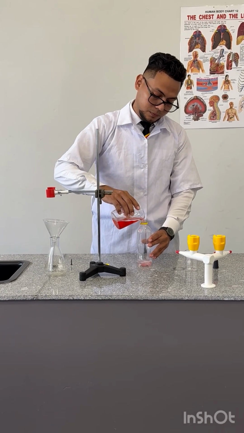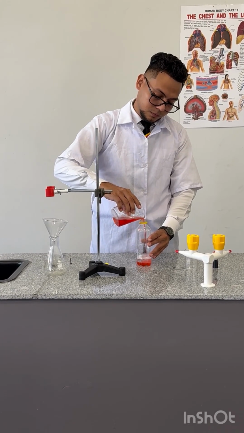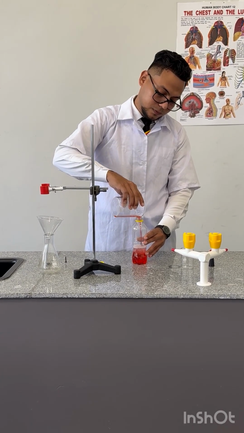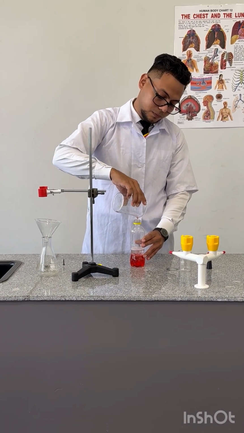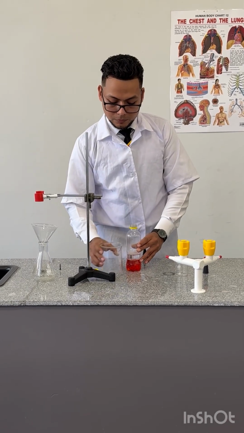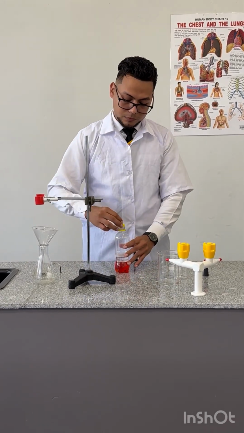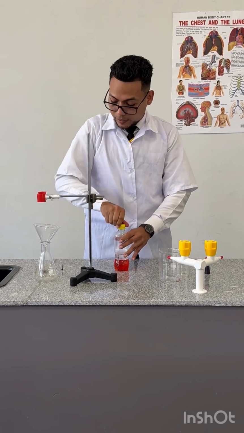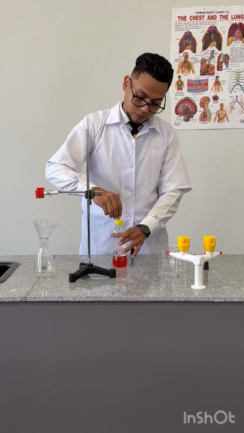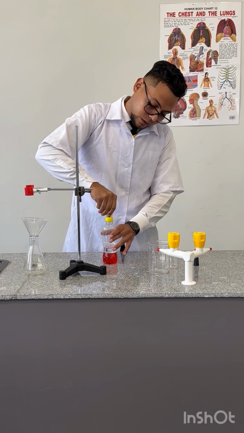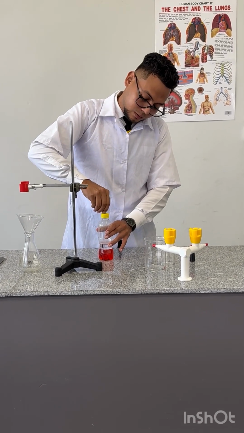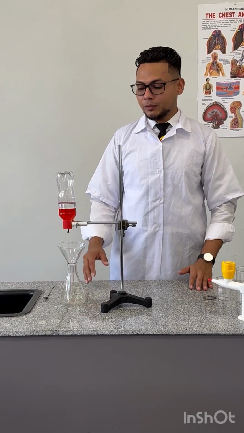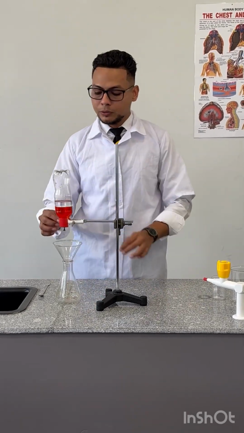So you just pour, just like this. Okay, what I'm going to do now is make sure I close this properly, and I am going to put my screw just like this, right? Like this.